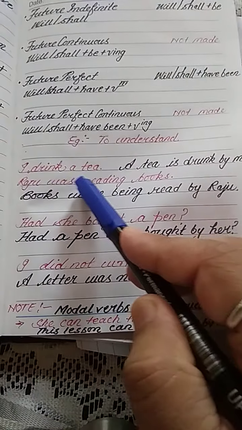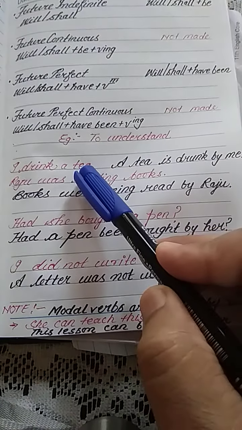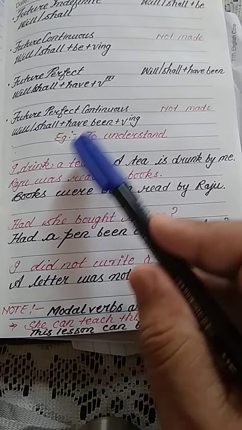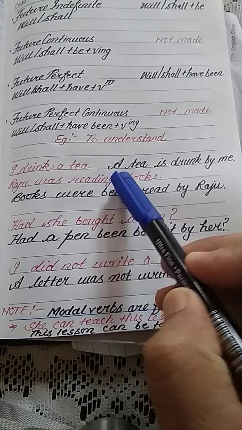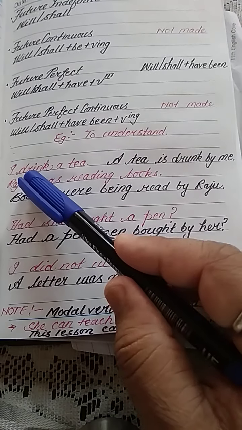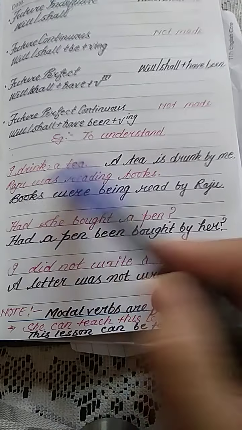First, "I drink a tea." Look, subject is I, verb is drink, a tea is the object. The first and foremost thing, the object is converted into the subject, a tea. Now the verb first form has been used, which means it is present indefinite.